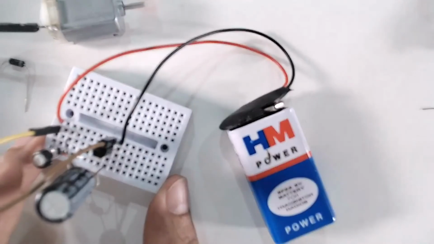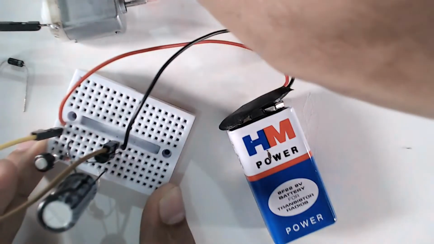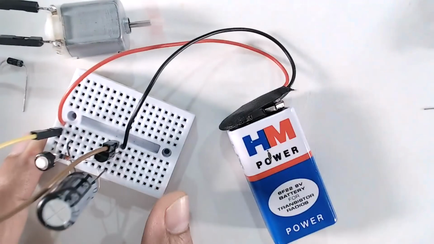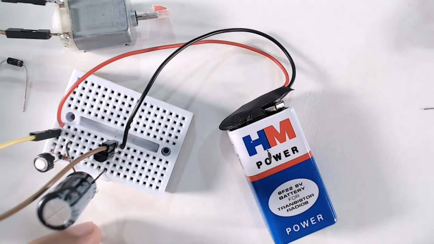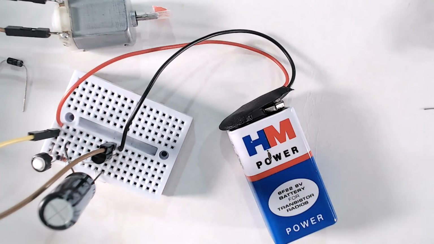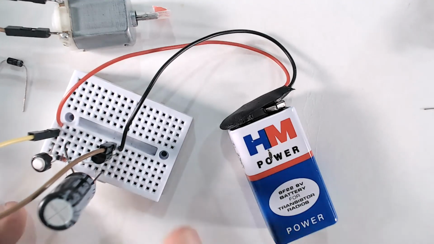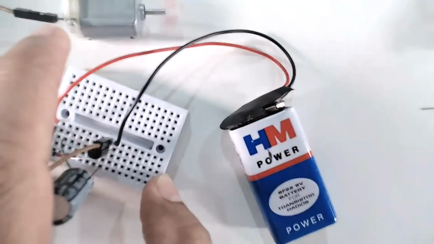This is a delay time. That means when I push this, it will rotate for a certain time and stop. I here use a 1000 microfarad capacitor, but you don't have that one. You have 100 microfarad, no? Therefore, it will not last for this much time.